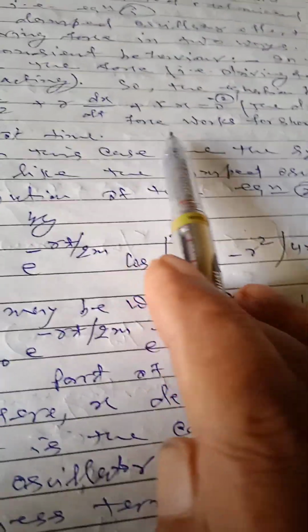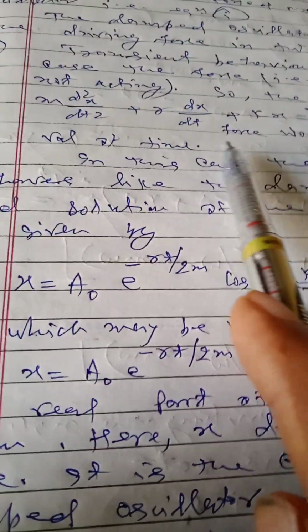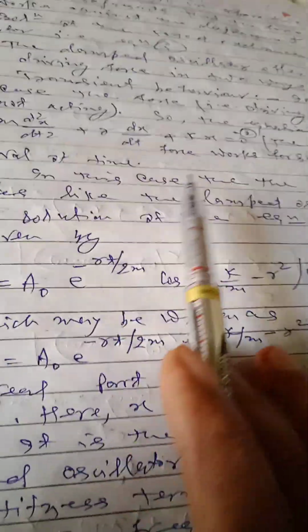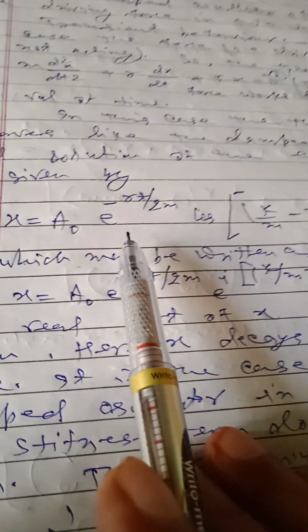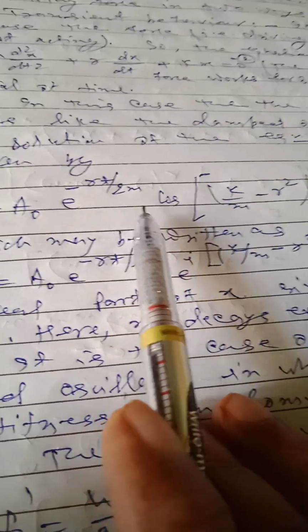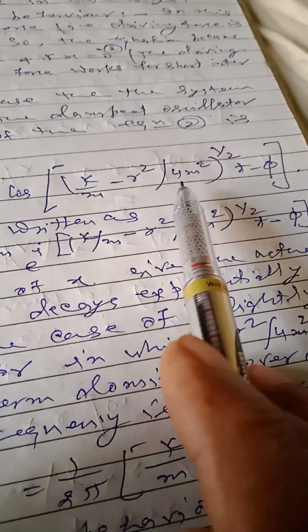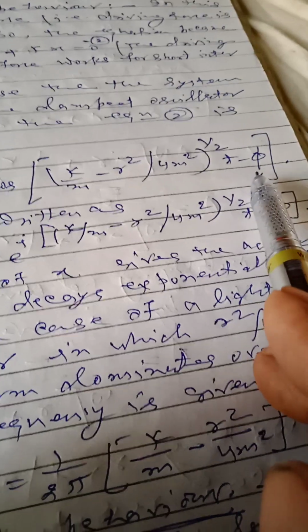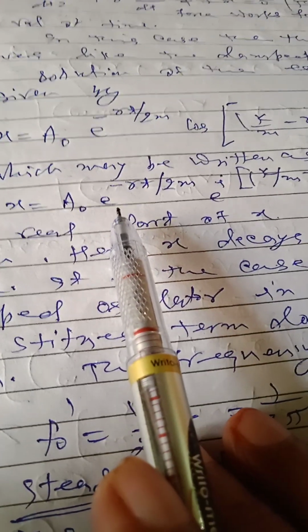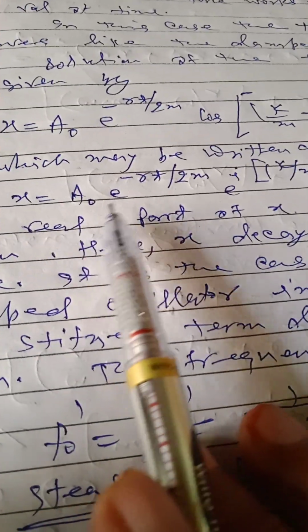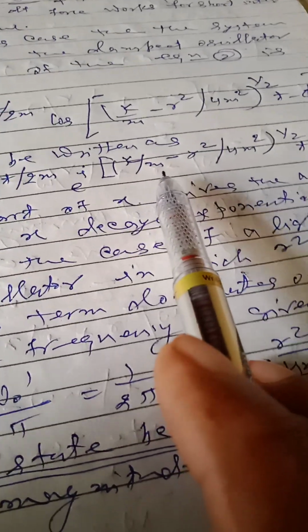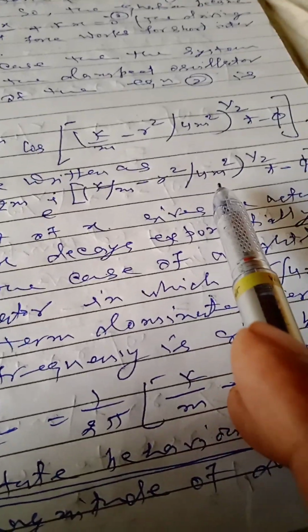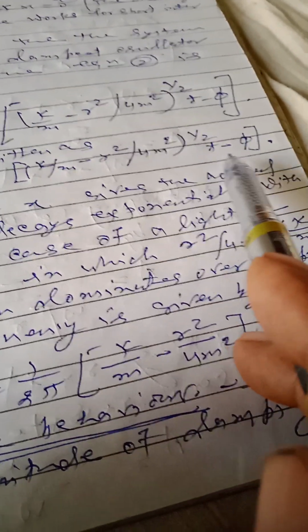In this case, the system behaves just like the damped oscillator, and the solution for x is given by x is equal to a naught e to the power minus rt by 2m cos of k by m minus r square by 4m square to the power half t minus phi.